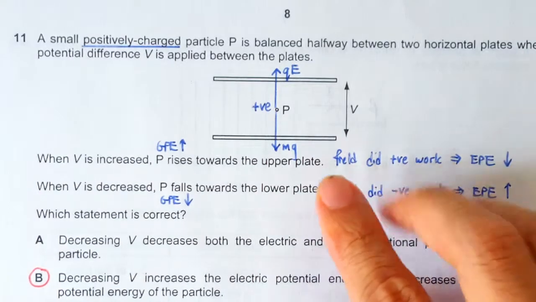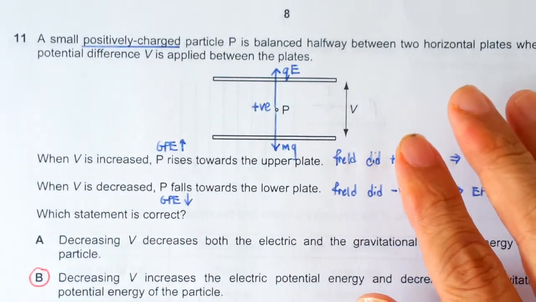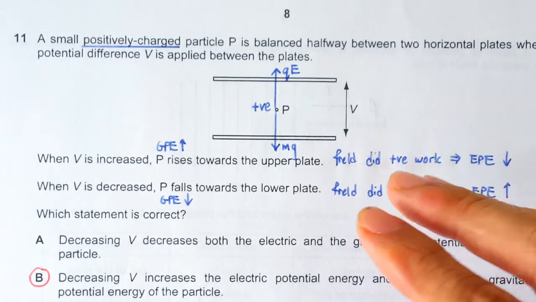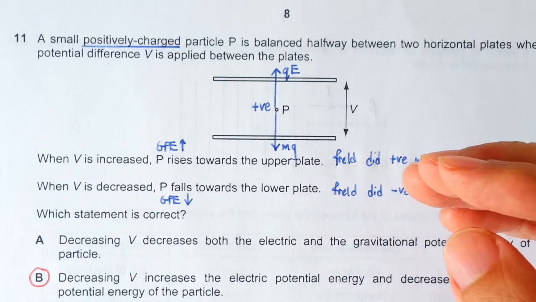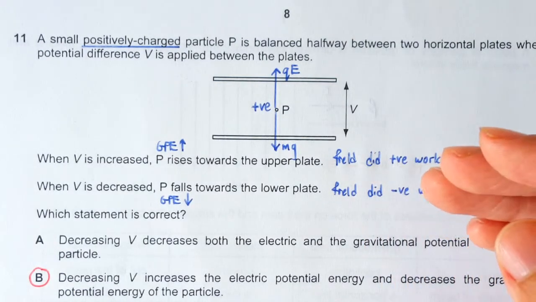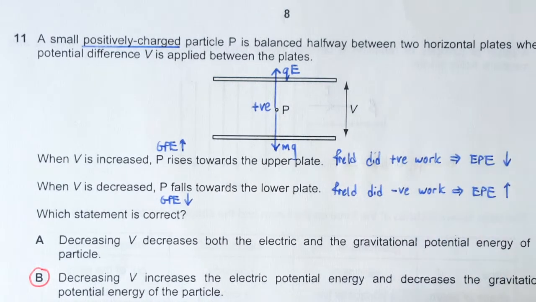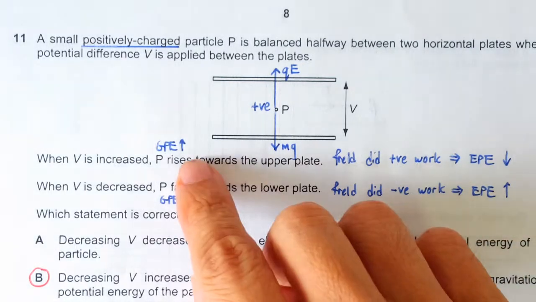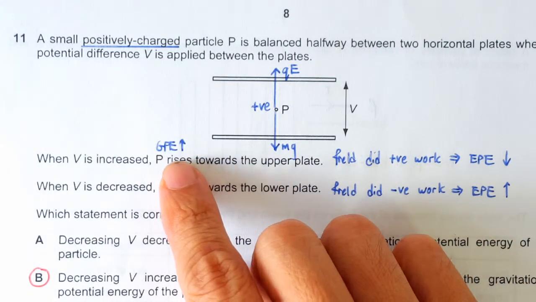Changes in EPE is a bit more tricky, but remember this rule. If you want to gain electric potential energy, then you must go against the electric force. Alright? It's actually the same with GPE.